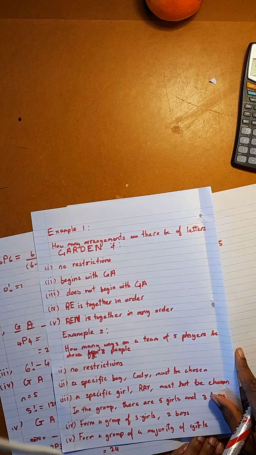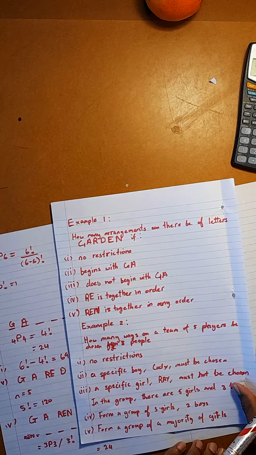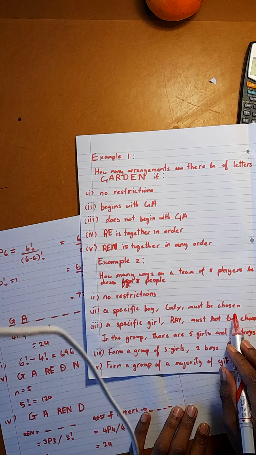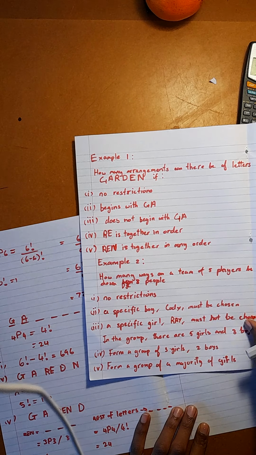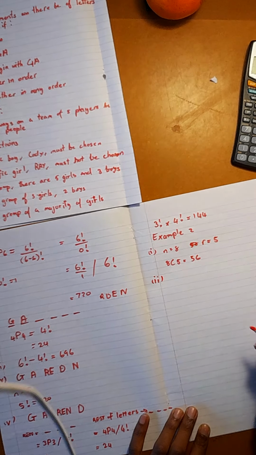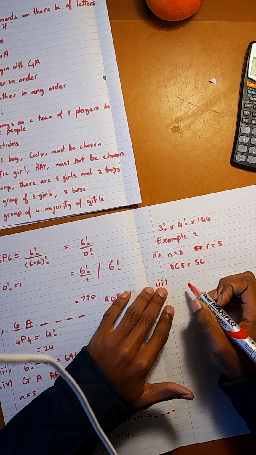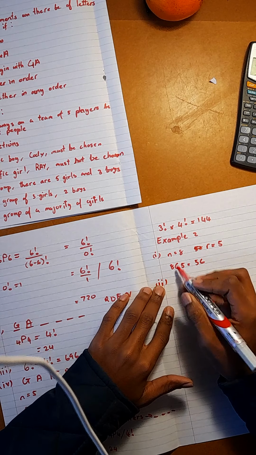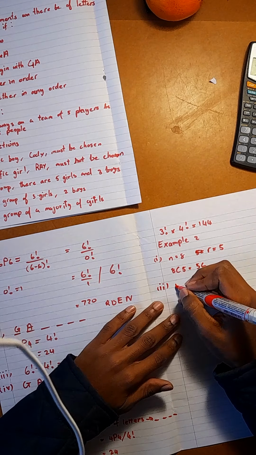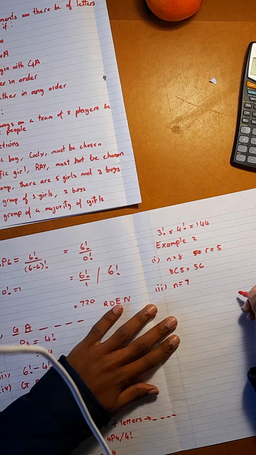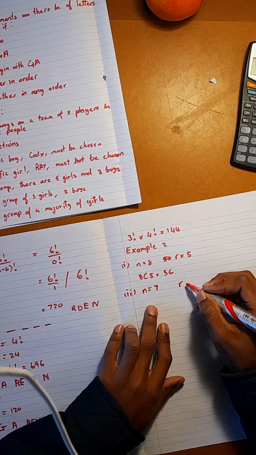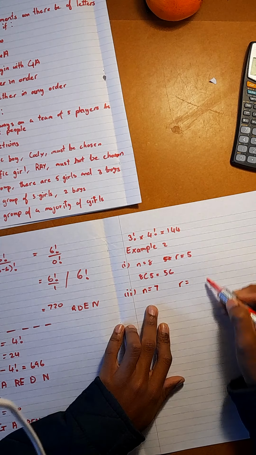Now, part 2 says a specific boy, Cody, must be chosen in this team. Now what we've done to the set is we've removed one person from the number of people we're choosing from, and we've removed one space from the amount of things we are choosing.